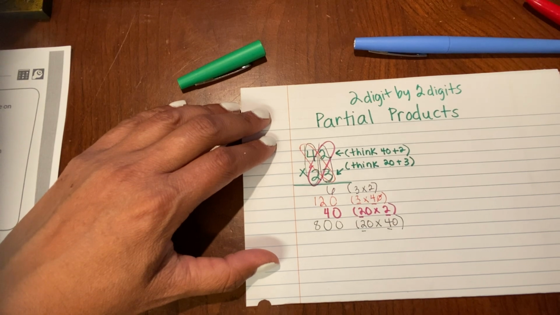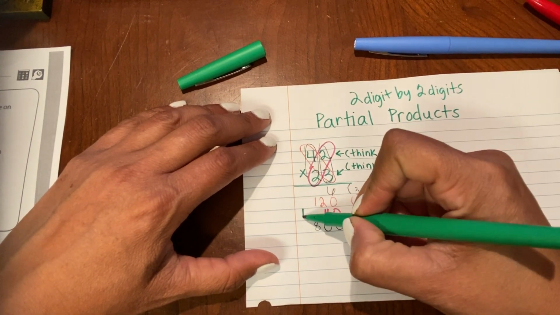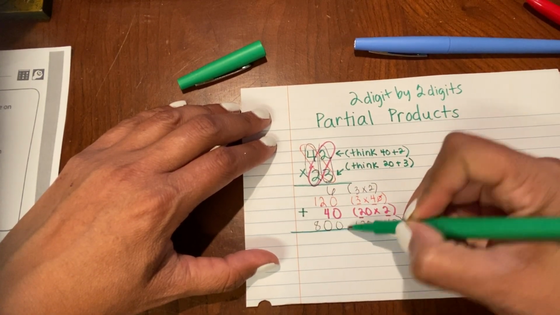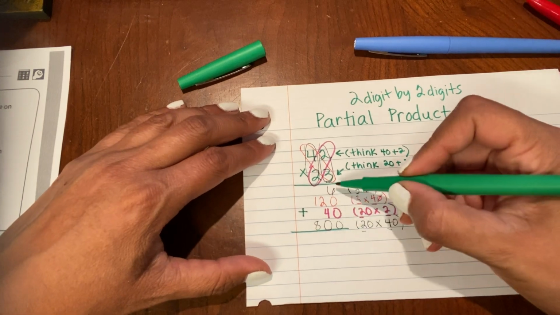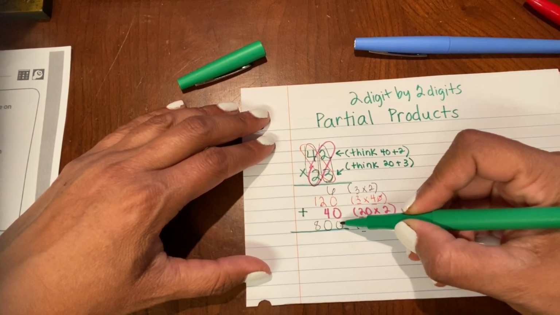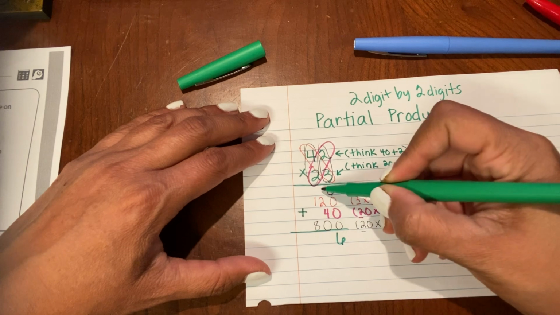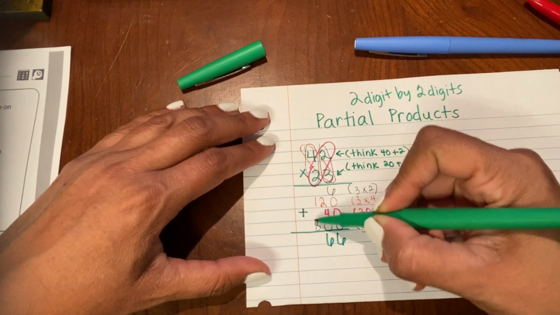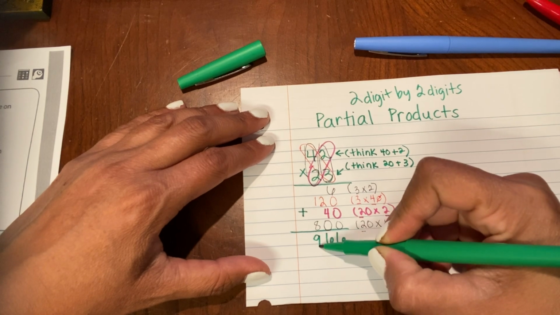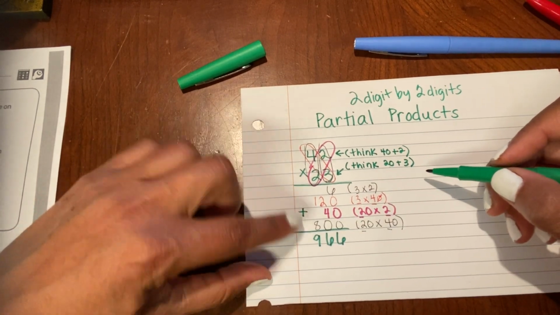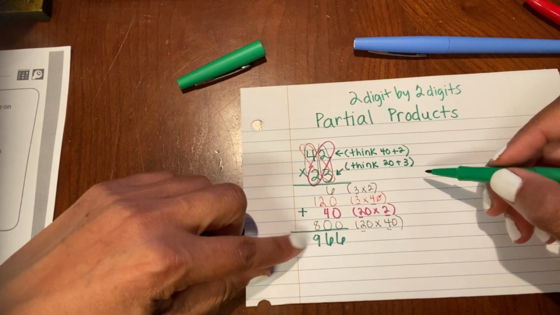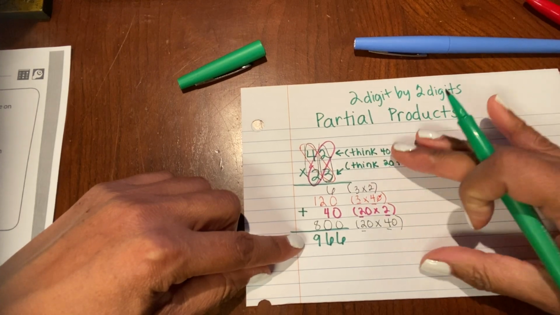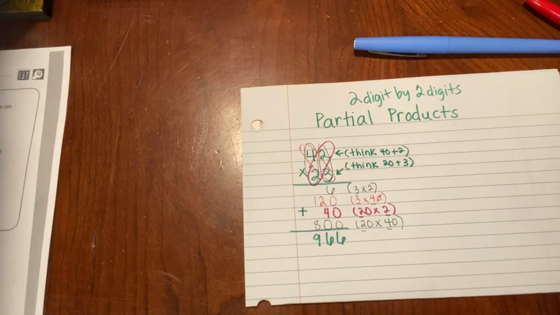The final step that you do is you add all of your partial products. So 6 plus 0 plus 0 plus 0, 6. 2 plus 4 plus 0, 6. 1 plus 8, 9. Your answer is 999. Okay, this is how we do partial products.